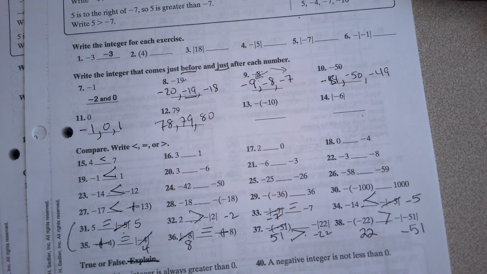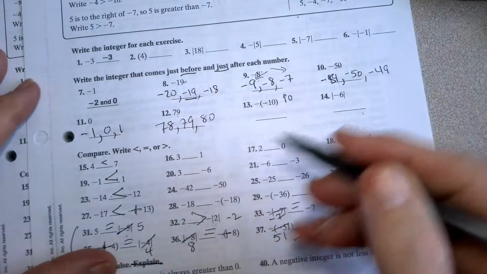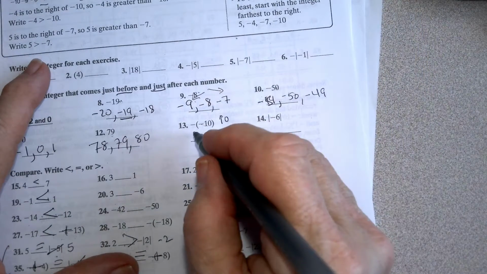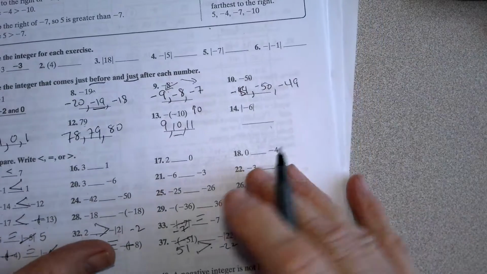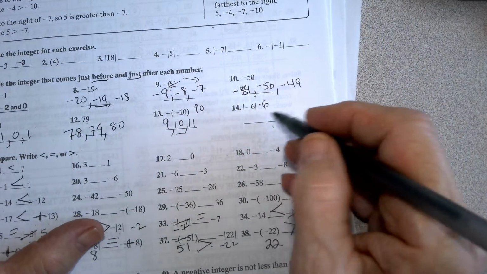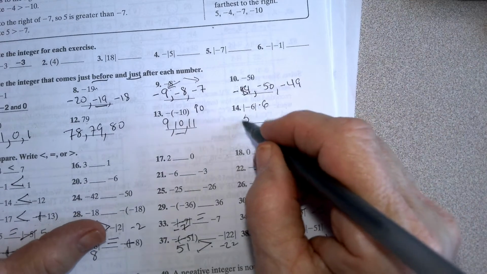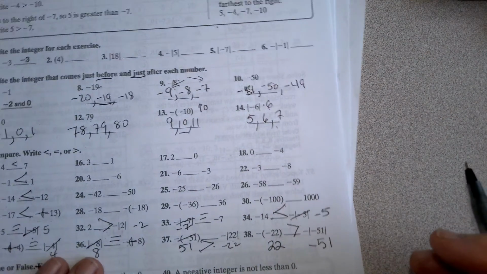So that's good. This would be a positive 10. So the one before it is what? 9, 10, 11. That's our order. And then this one is 6. So our sequence would be 5, 6, 7. There we go. Done. So we're done with that.